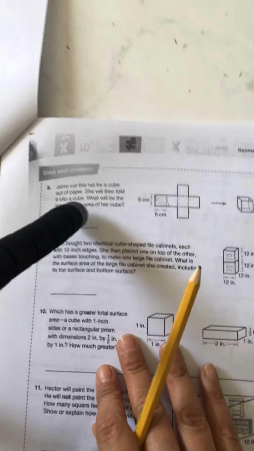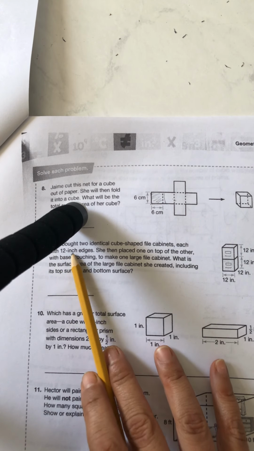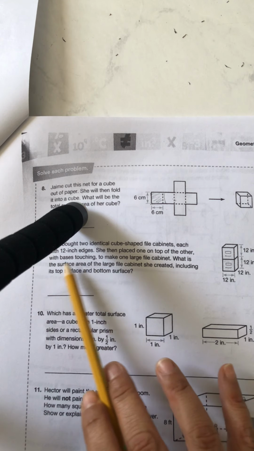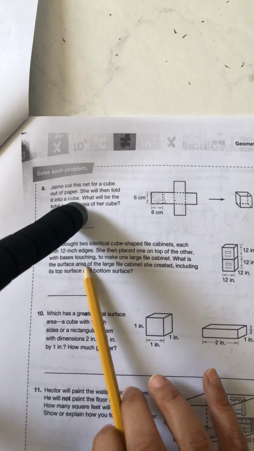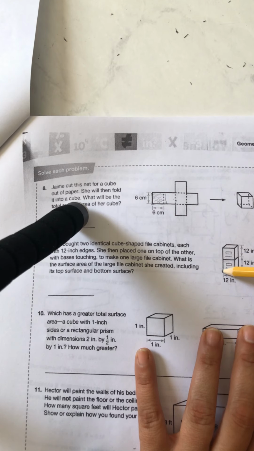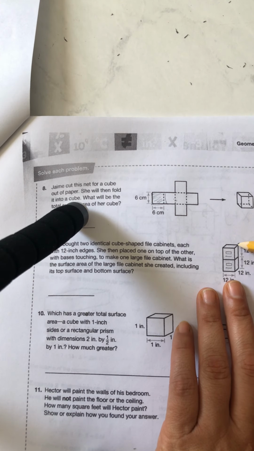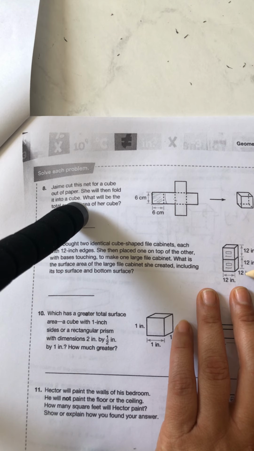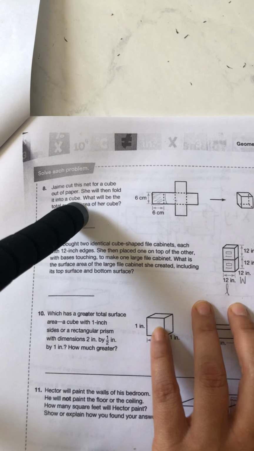This next one, Leah bought 2 identical cube-shaped file cabinets, each with 12-inch edges. Then she placed them on top of each other, the bases touching, to make one large file cabinet. What is the surface area of the large file cabinet? So basically, I would just find the area of this, right? Including the top and the bottom surfaces. So I would just say, instead of your height being 12 and 12, you could just say your height is 24 inches, your length is 12 inches, and your width is 12 inches.